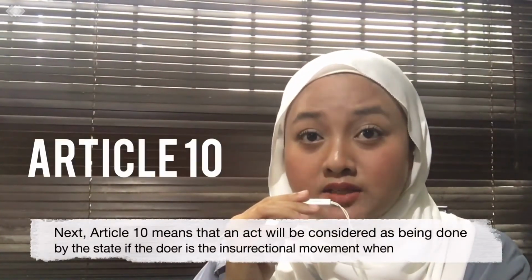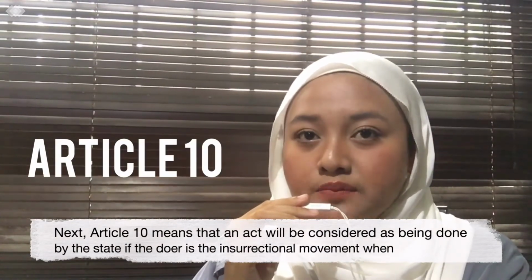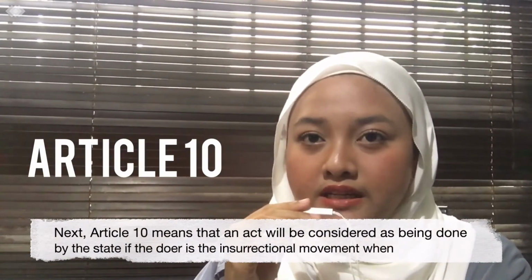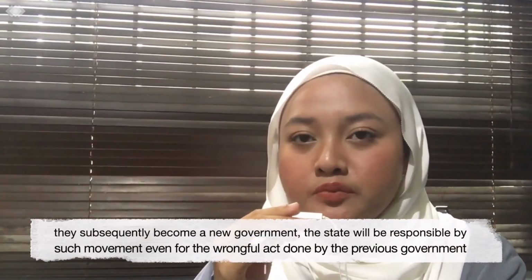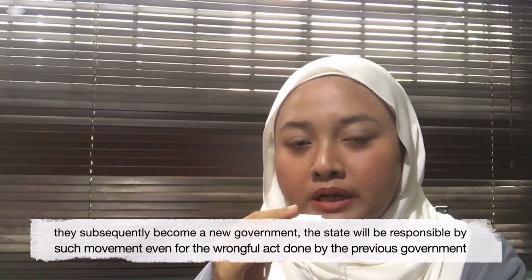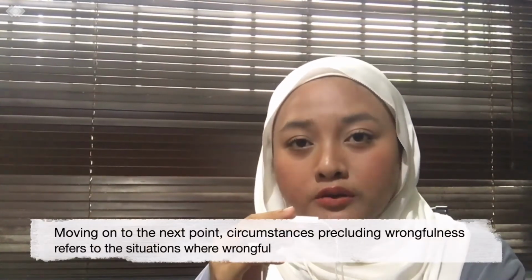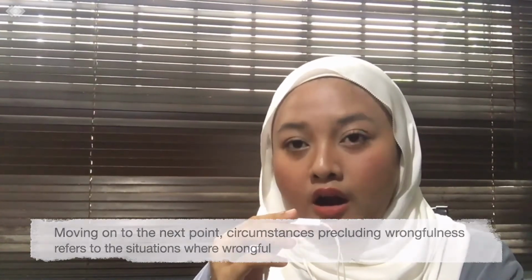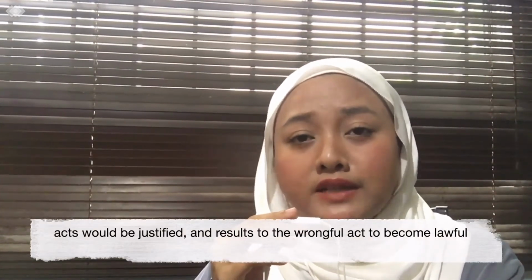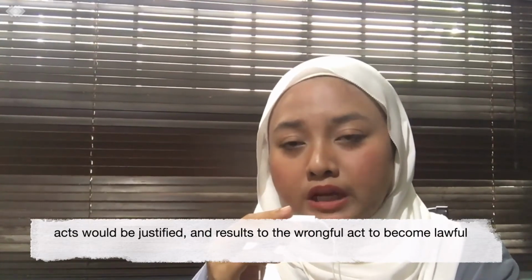Next, Article 10 means that an act will be considered as being done by the state if the doer is in an insurrectional movement which subsequently becomes a new government. The state will be responsible for such movement even for a wrongful act done by the previous government. Moving on to the next point, circumstances precluding wrongfulness refer to the situation where wrongful acts will be justified and result in the wrongful act becoming lawful.